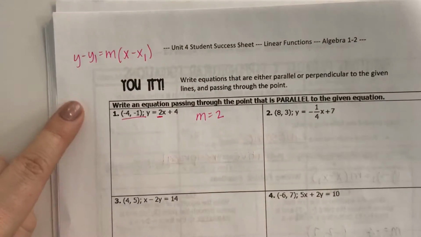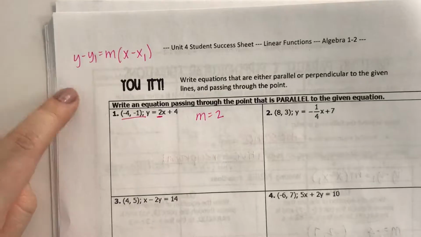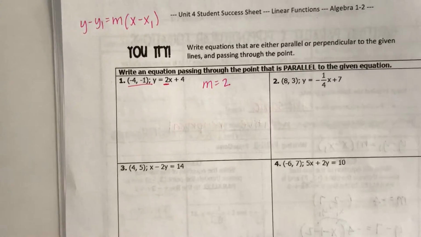And I am going to expect you to memorize this formula. It's really not that hard to memorize, okay? I'm not going to give this to you on the test. You're going to have this memorized. Okay, so let's do it.